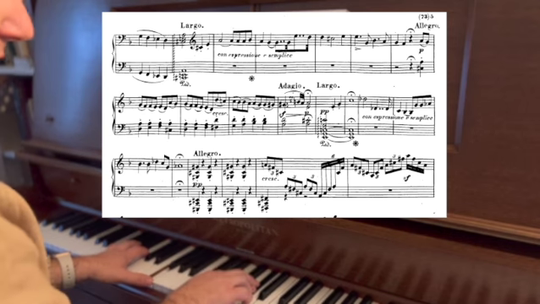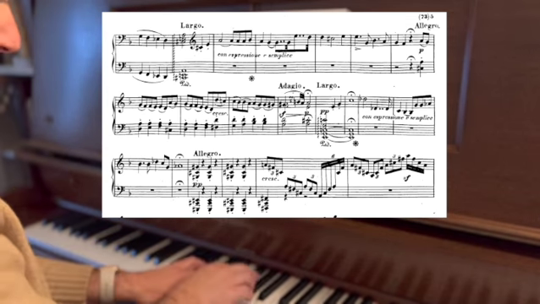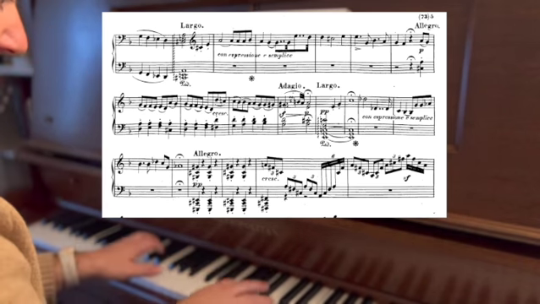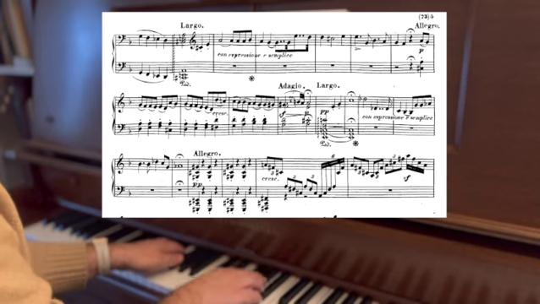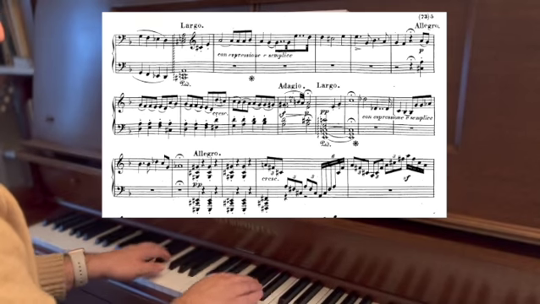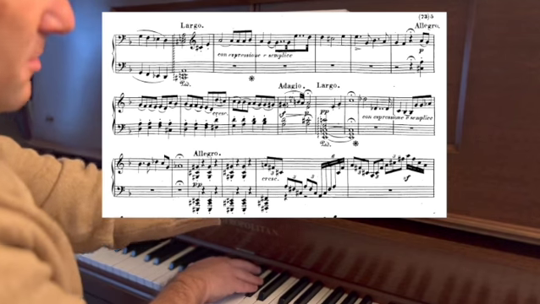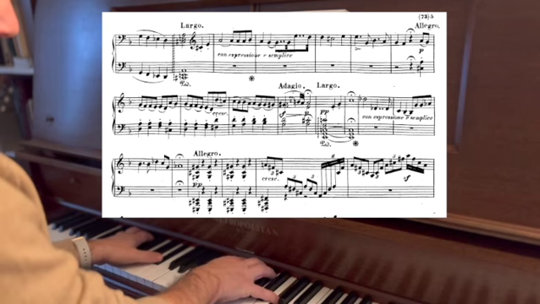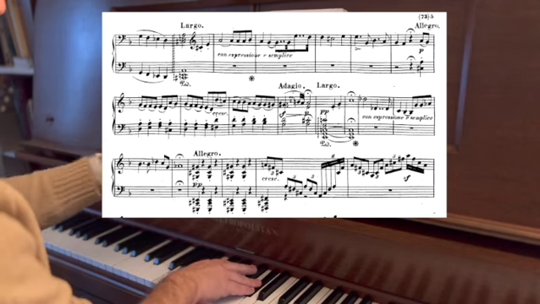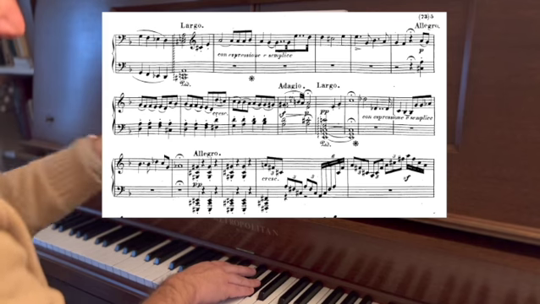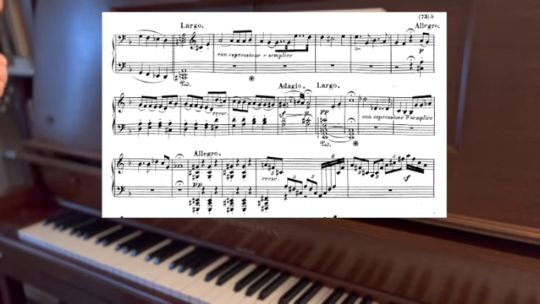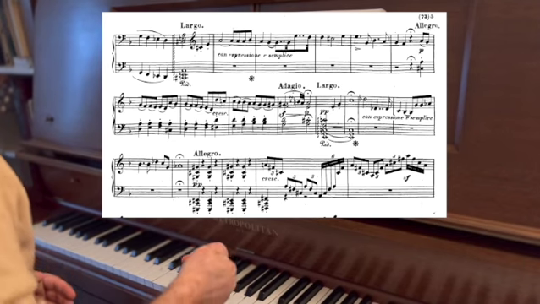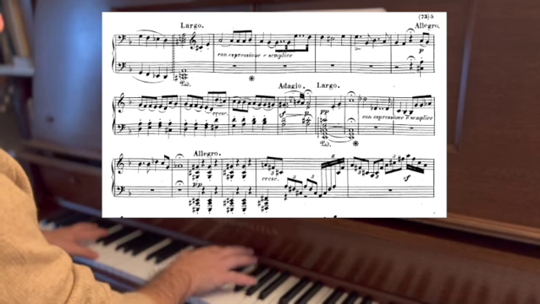All right. So from D, C, but to me it sounds like a cadence in A flat. And now we get the modulation, because of course the recap is going to bring back the second theme in a different key, probably the tonic. So we ended on A flat.